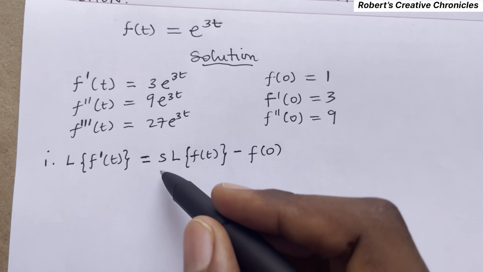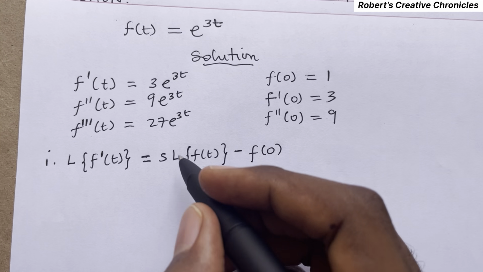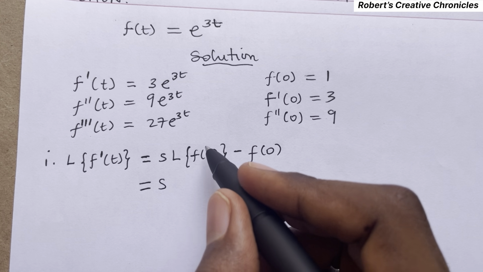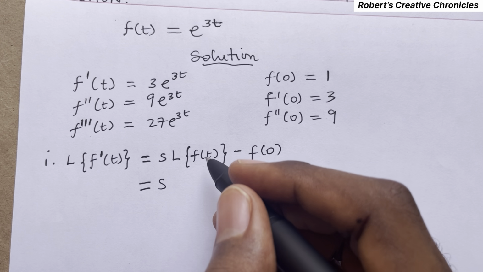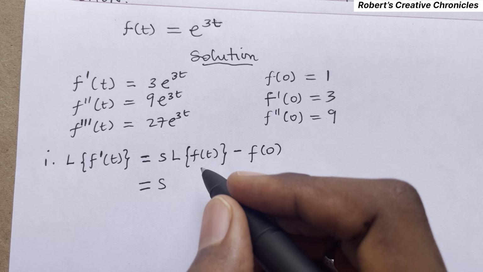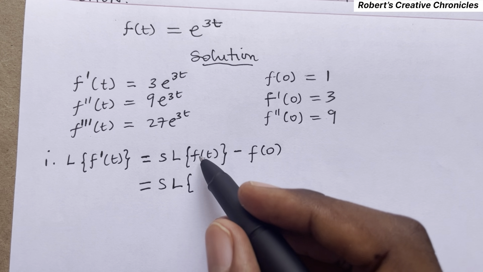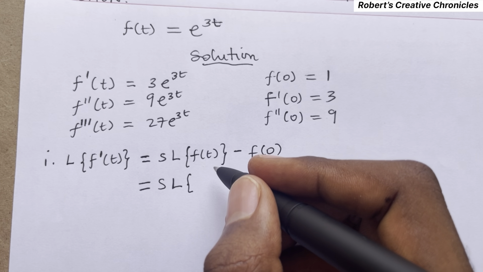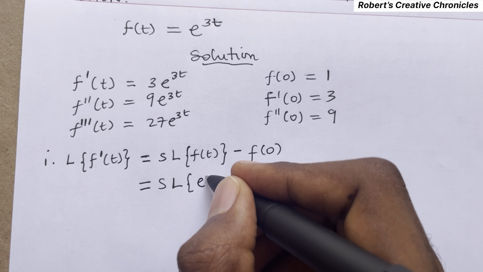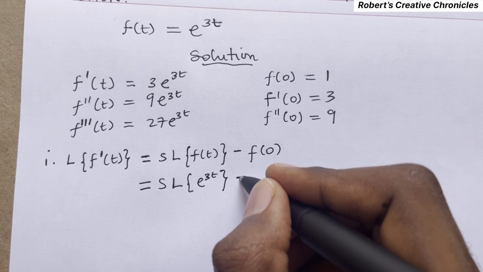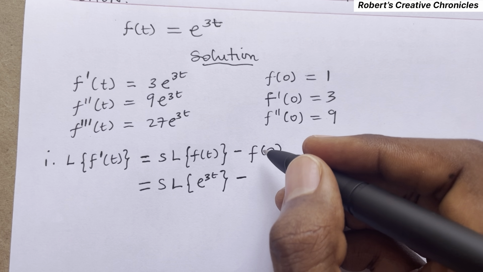So now we'll substitute the functions into this. So this becomes s times the Laplace transform of f(t), which is e^(3t), minus f(0), which is 1.